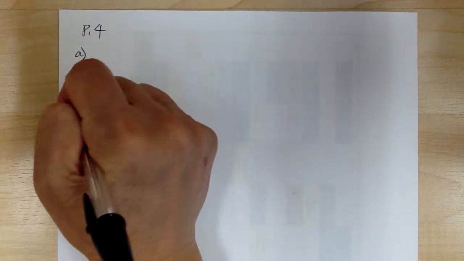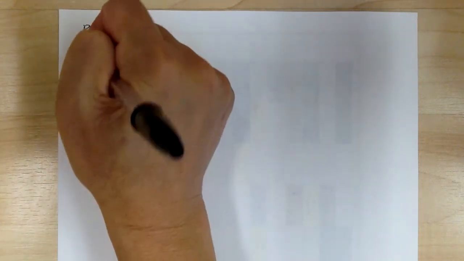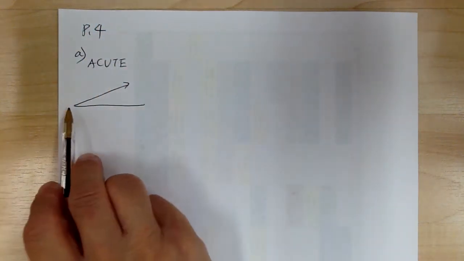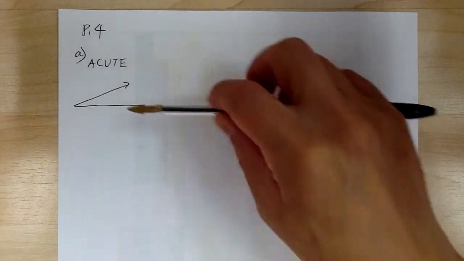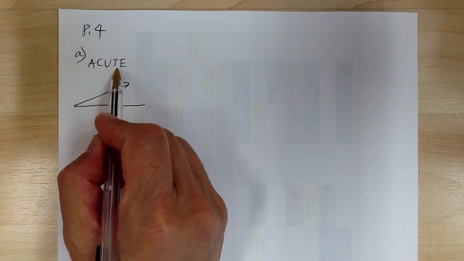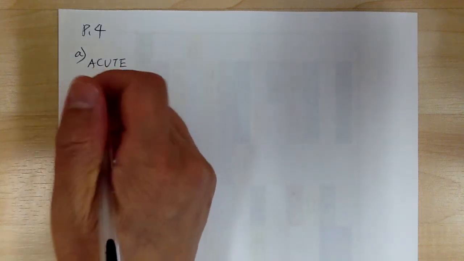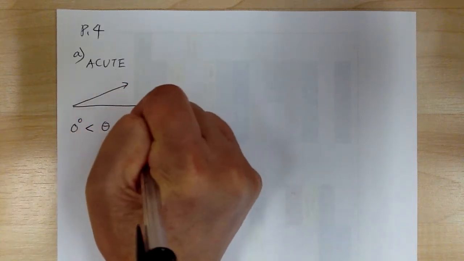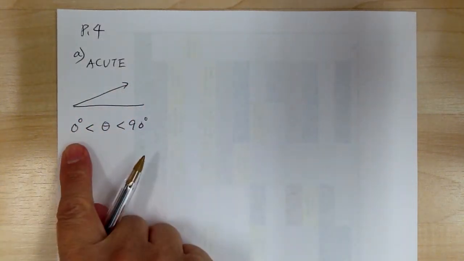If you look at A, A is an acute angle. The word acute means sharp. Look at this corner. Imagine that you have a knife like that. It's pointy and you can jab somebody, right? So it's very sharp. That's what the word acute means. This is between 0 and 90 degrees, so it's greater than 0.